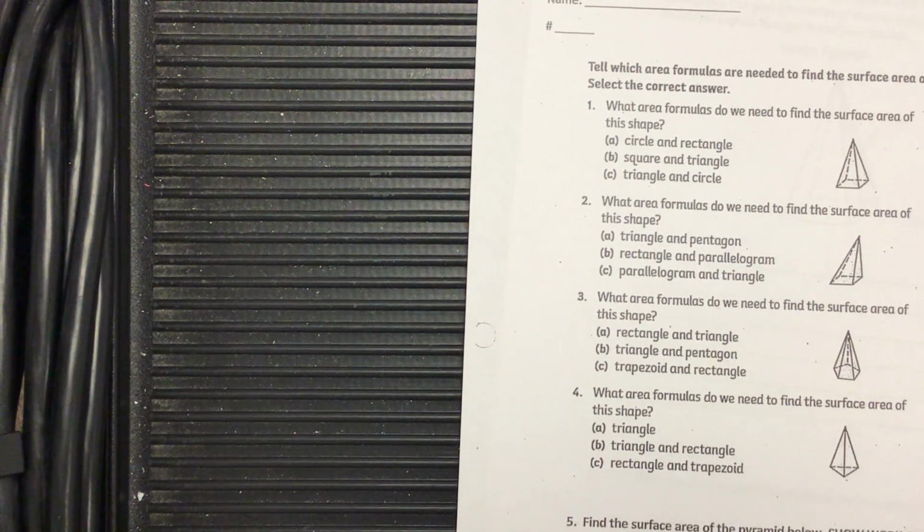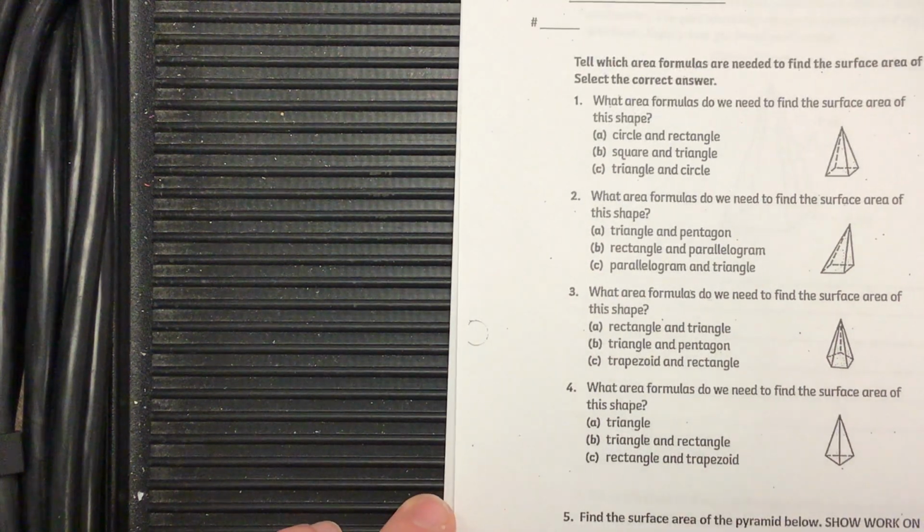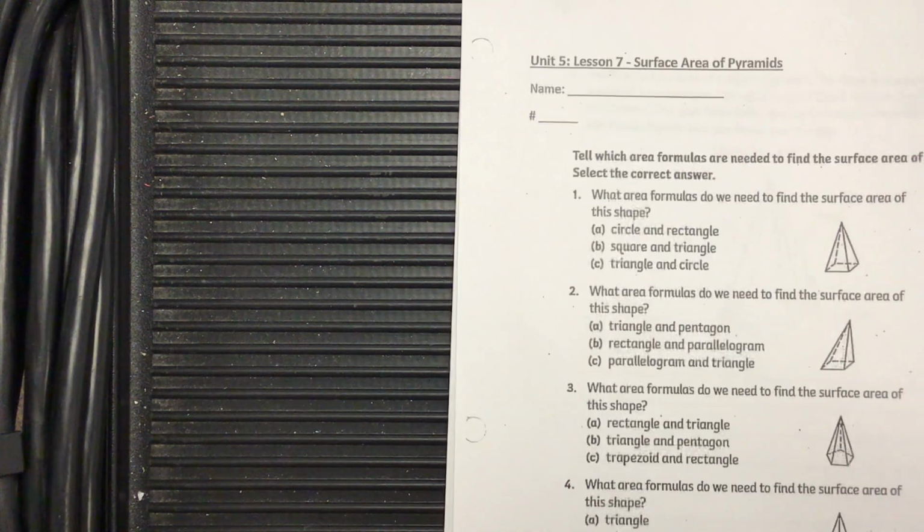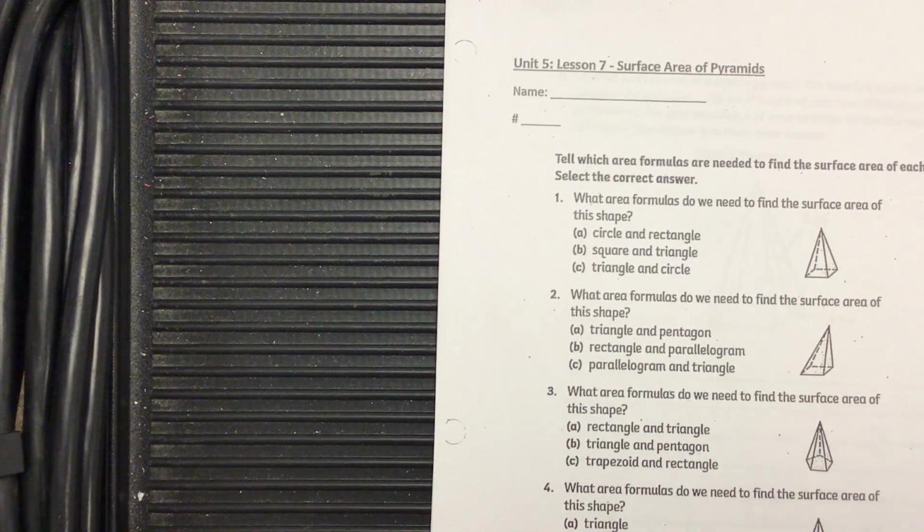What does the hashtag mean on that line? Below the name, on the notes page. The numbers of lessons are all in order.